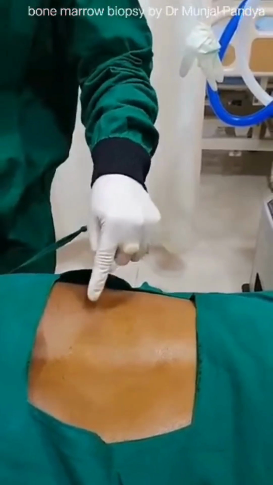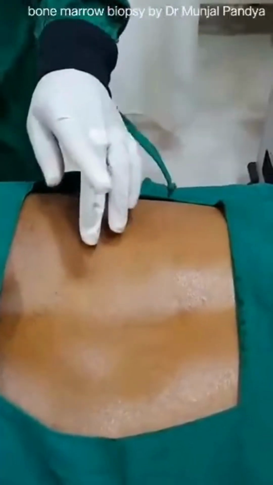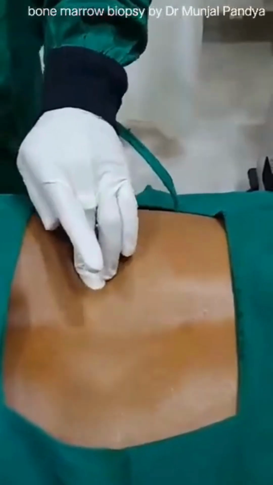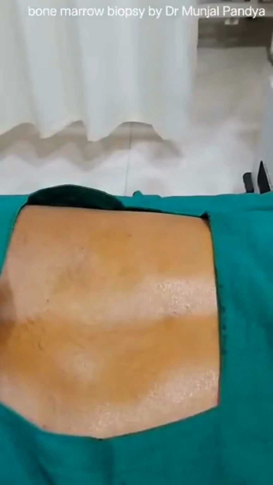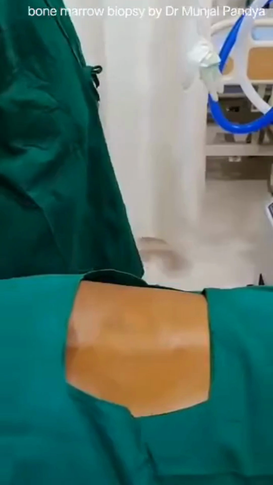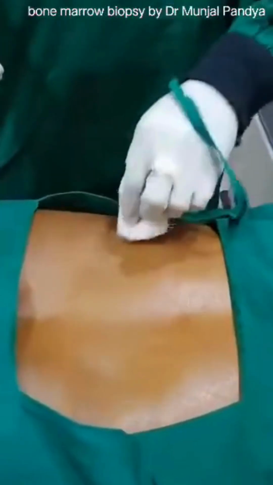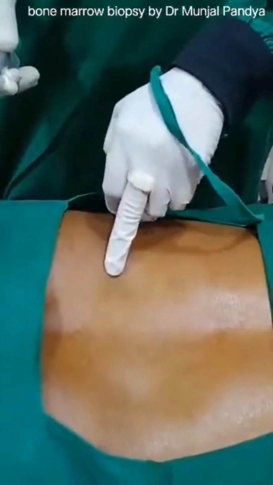If you can see here, this is ideally the posterior superior iliac spine. The general marker of the posterior superior iliac spine is the deepest part just above the buttocks. You can feel the posterior iliac spine as the most prominent part. So now after painting and draping, this is the posterior superior iliac spine.